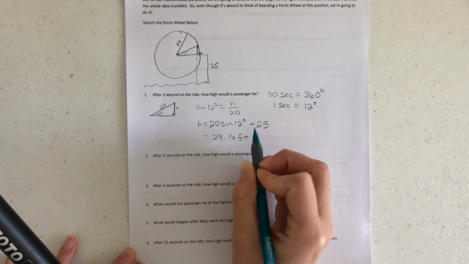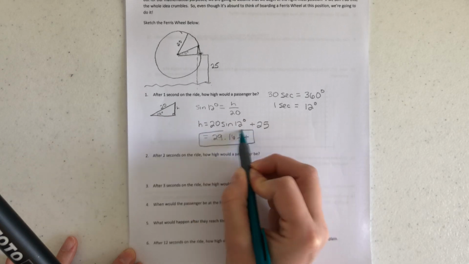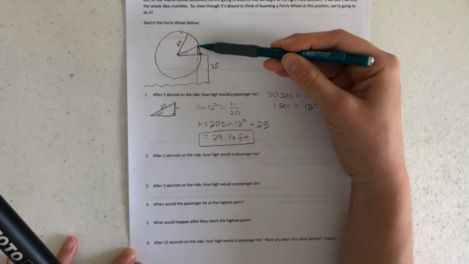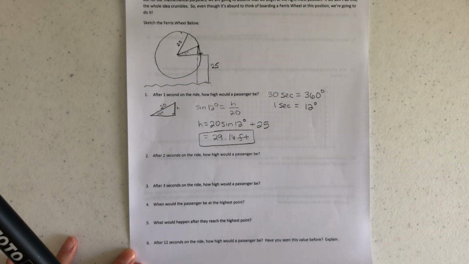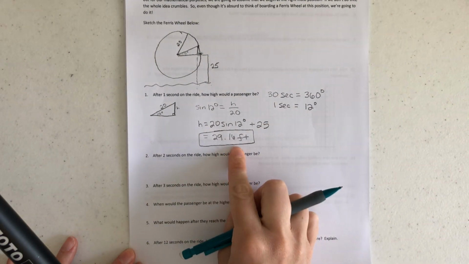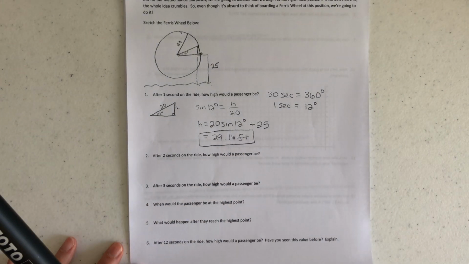29.16 feet. And that should make pretty good sense. I mean, you started at 25. You didn't go too far. You went about 4 feet higher. So a total height of 29.16.